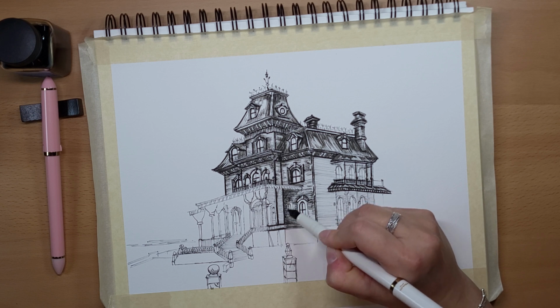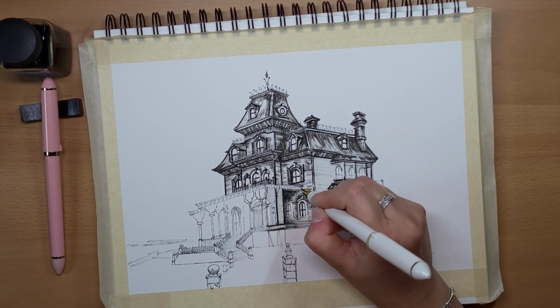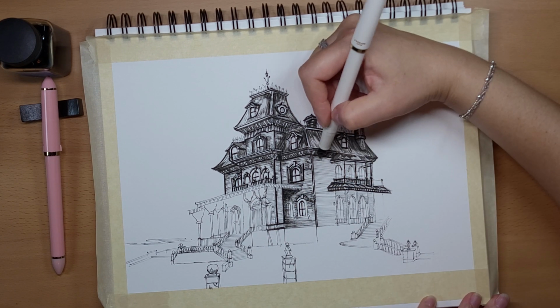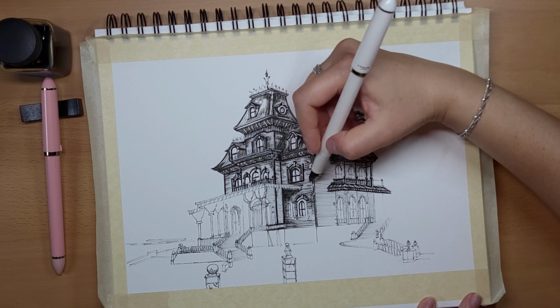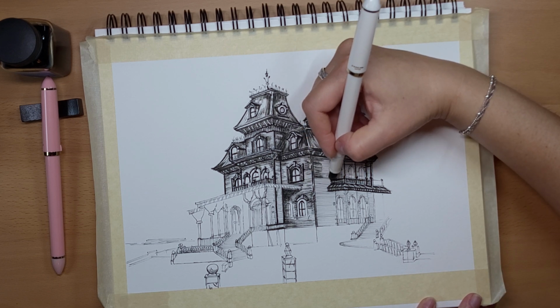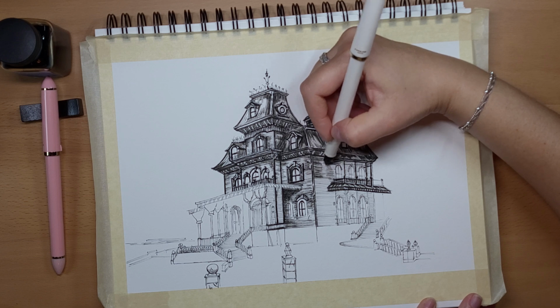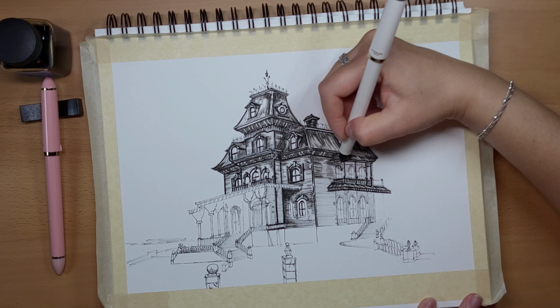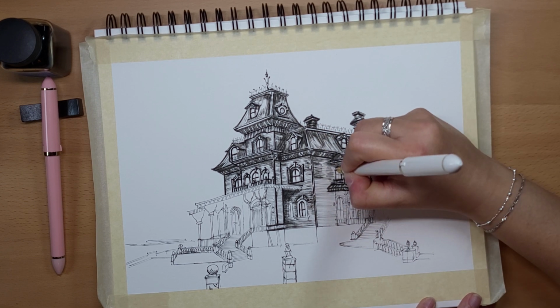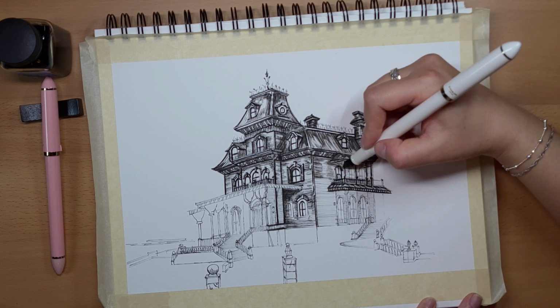And with the shading, I'm going very dark because with this particular drawing, we are trying to capture an emotion. We're trying to convey a mood. And the shading is really going to help bring that out. That's why we're going so dark with this.